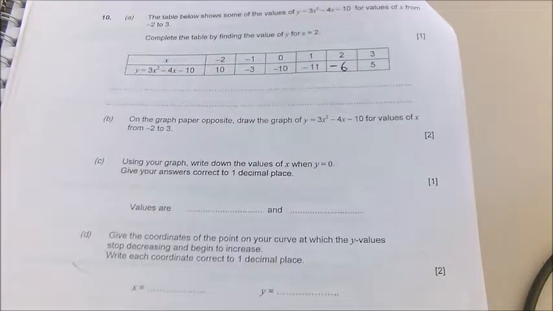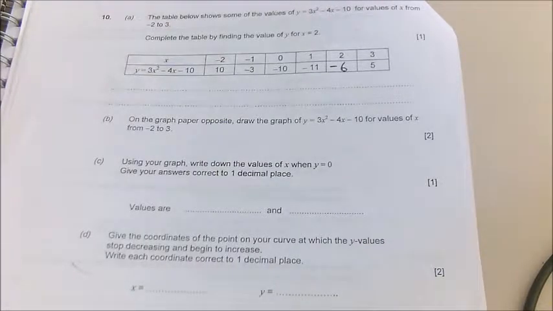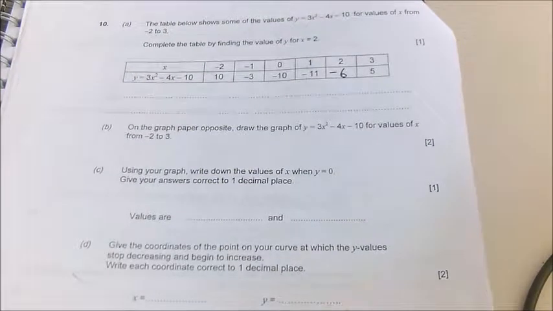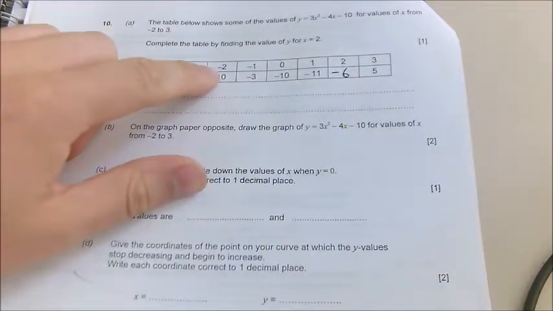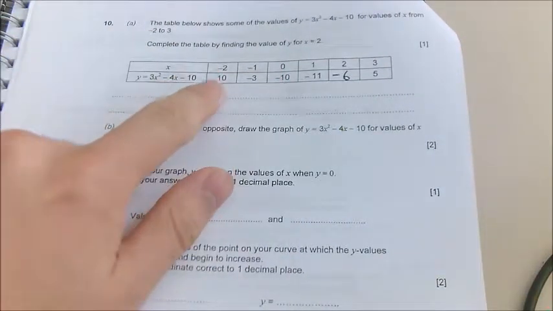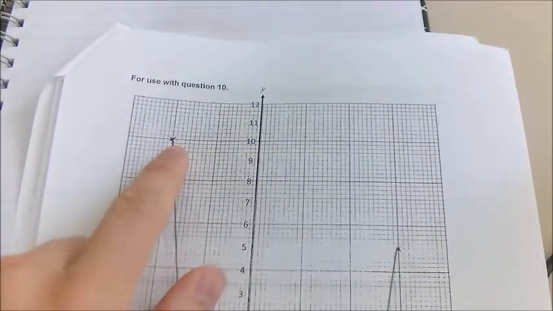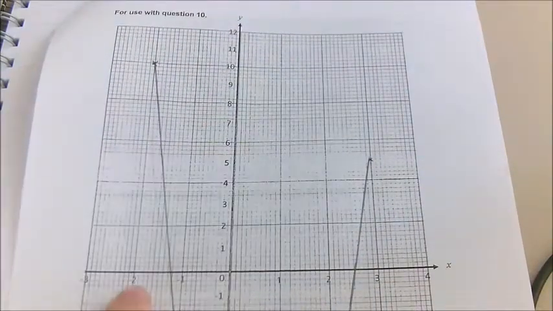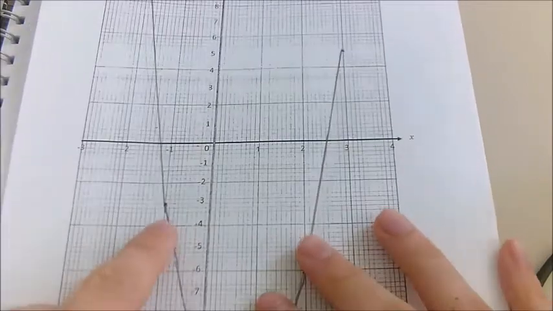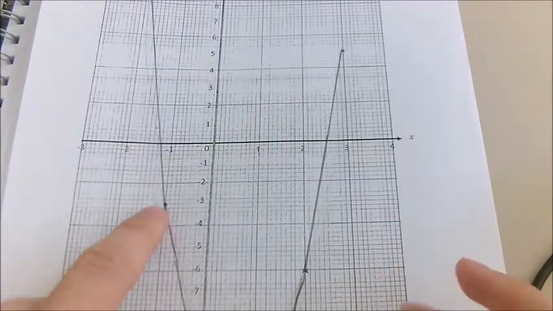Part B of the question now says, on the graph paper opposite, draw the graph y equals 3x squared minus 4x minus 10 for the values of x from minus 2 to 3. So that just means plot these as coordinates. This will be the x coordinate and this will be the y coordinate. So that will be here, minus 2 and 10, so you go across to minus 2 and up 10. And then minus 1, minus 3, so you go across to minus 1 and down to minus 3, and so on and so forth.